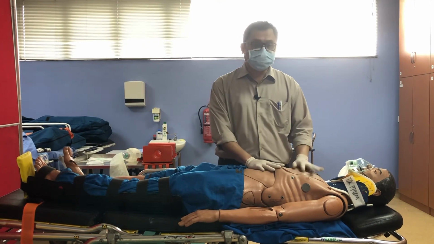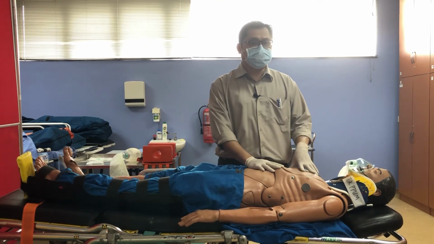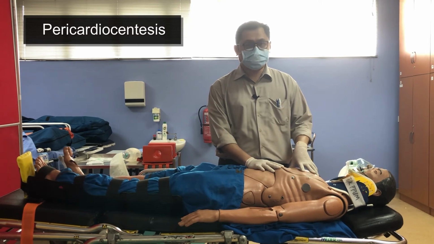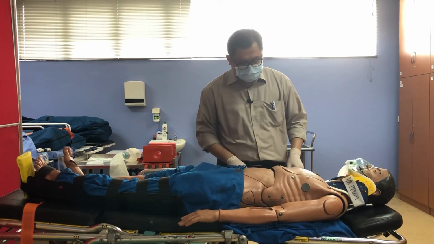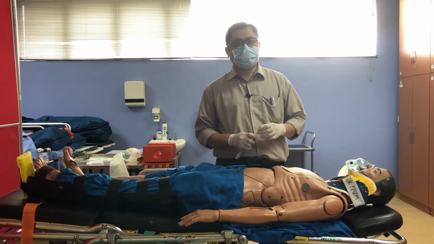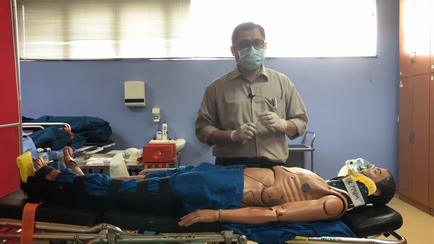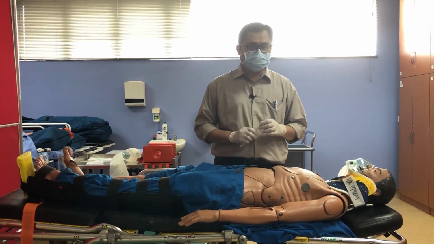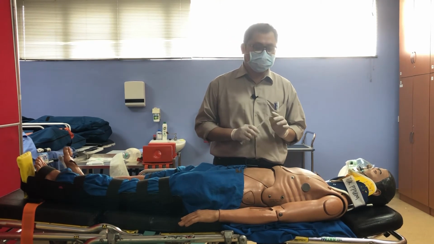Next, the intervention for your cardiac tamponade, you need to do the pericardiocentesis. Okay, so pericardiocentesis, I will just show you how to do it, but you don't need to practice, we do not have any practical session for this pericardiocentesis.